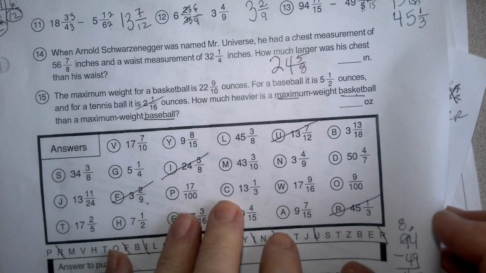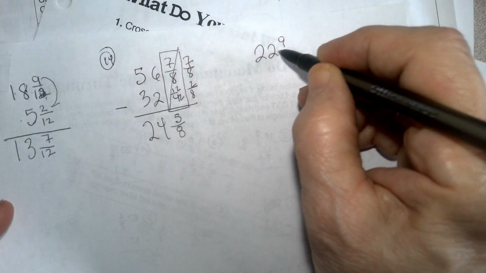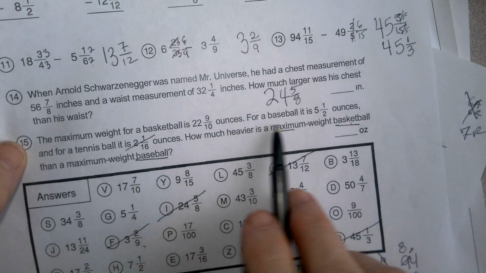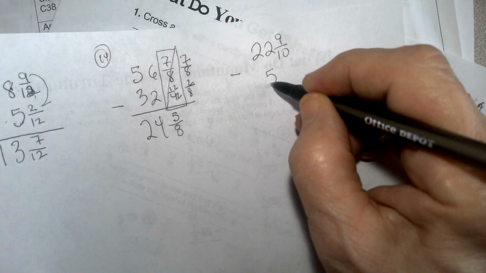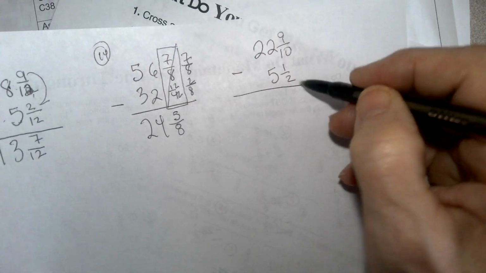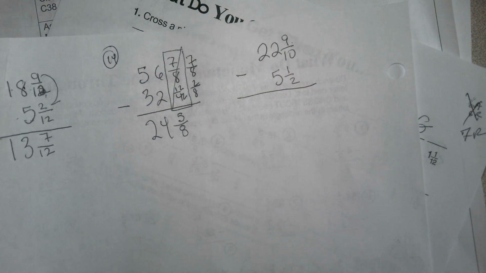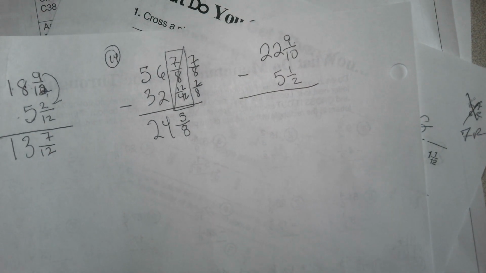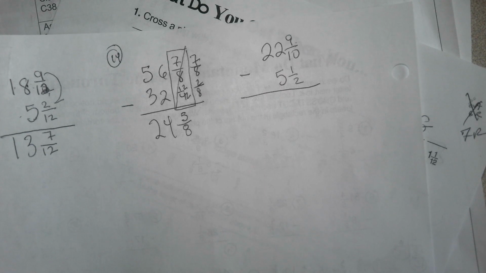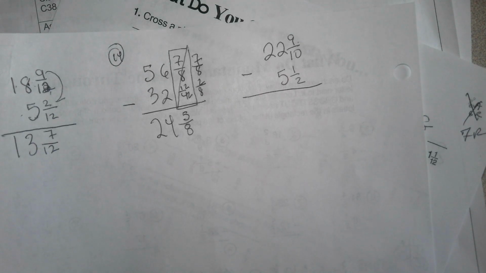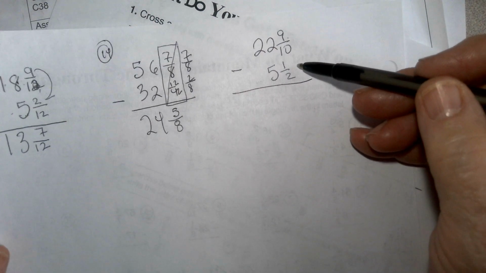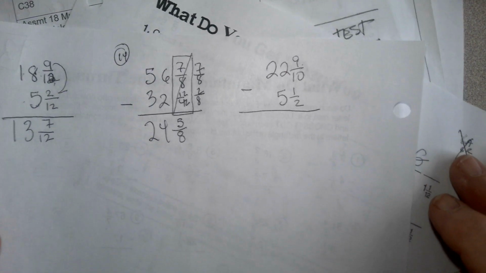So the basketball is 22 and 9/10. And the baseball is 5 1/2. And they want to know how much heavier is the basketball. So how much heavier? Somebody weighs 150 pounds, somebody weighs 120. How much heavier is the person that weighs 150? What do you have to do? Add or subtract? Subtract. So who thinks they know the common denominator?